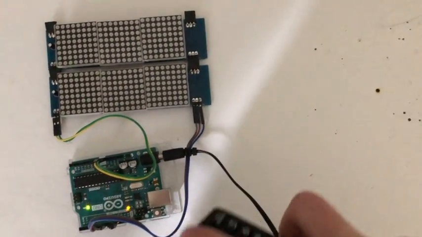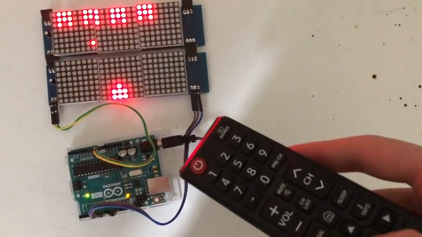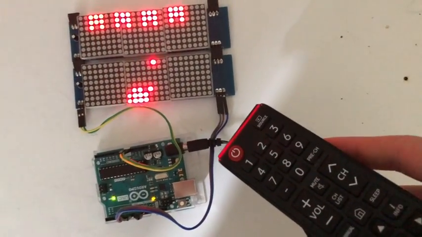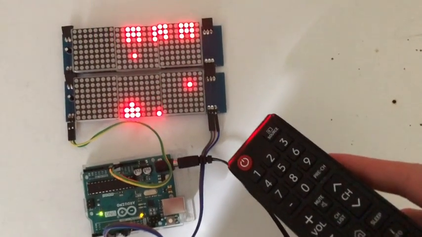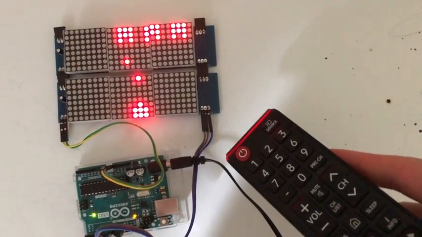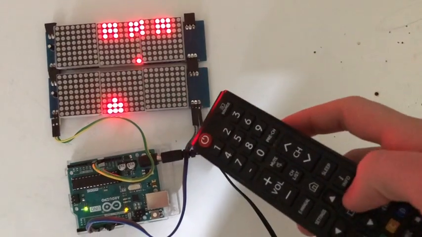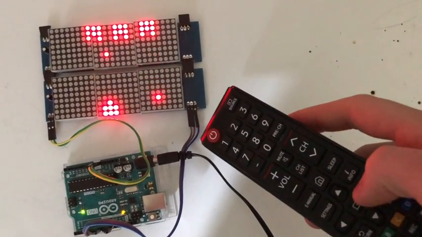This is a recreation of the Space Invaders game on LED matrices. It is a controllable spaceship that moves left and right and four enemy ships. The purpose of the game is to destroy all enemy ships. The player is controlled by an IR remote.